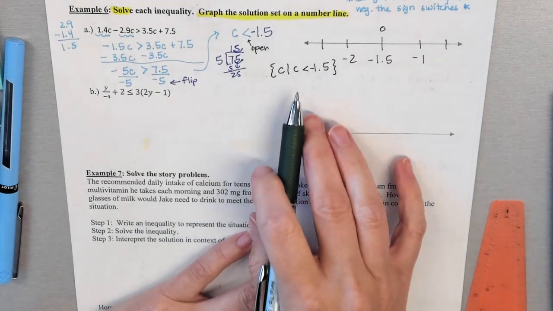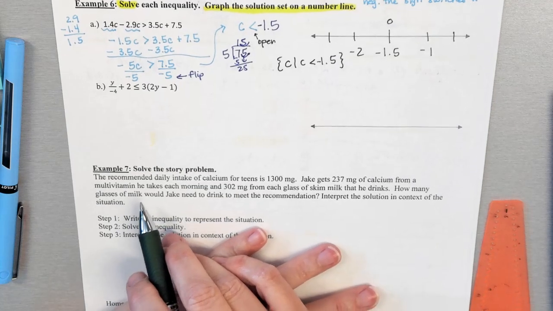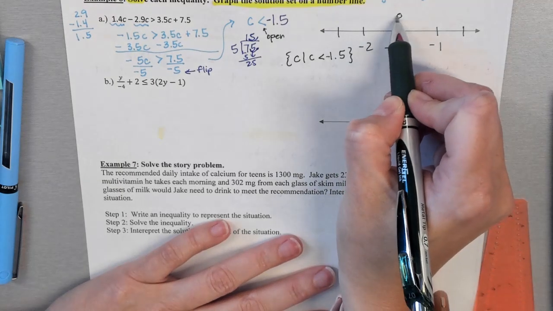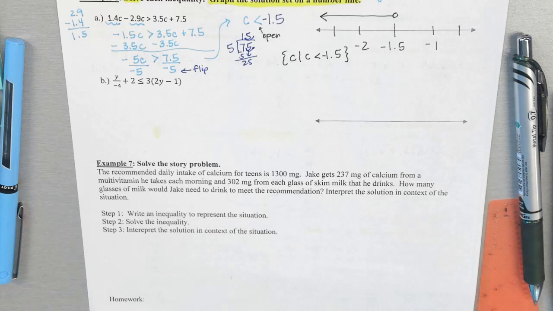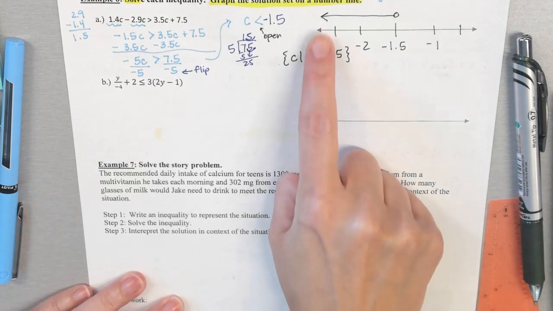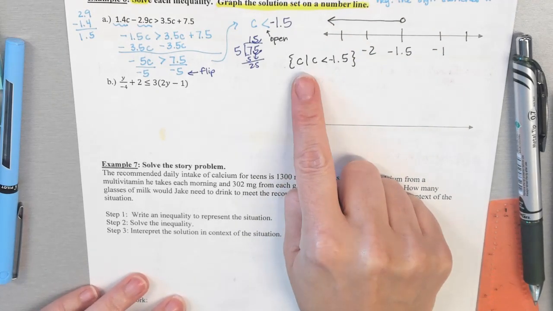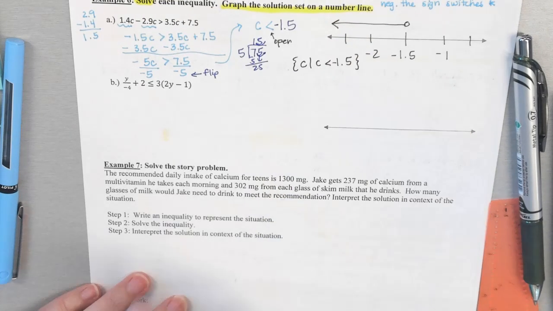Okay, so if they're less than negative 1.5, does that go to the left or the right? Which way does our arrow go? Left. And I always remember less than goes to the left if you have your variable first. Also, can you see how the arrows are going in the same direction? As long as you have your variable on the left side, that will always be true. The arrow should match the direction.